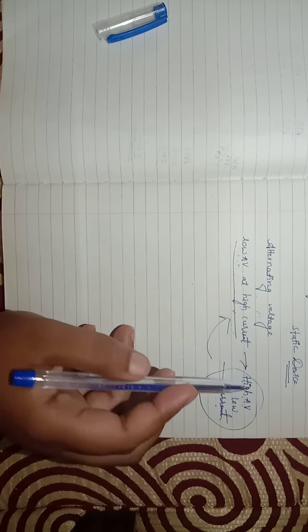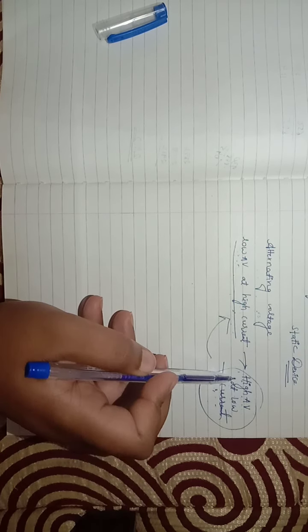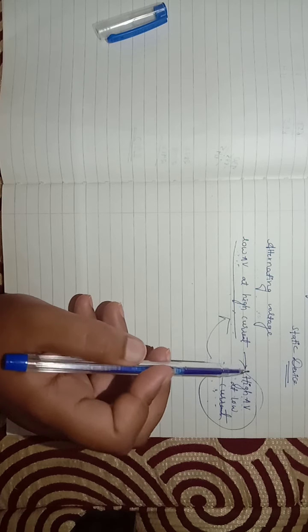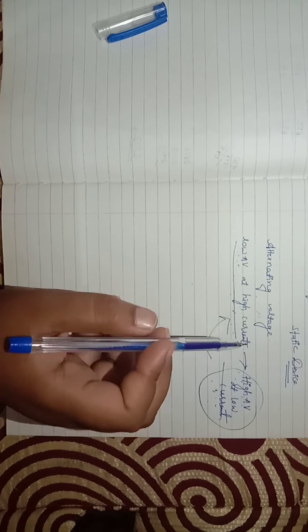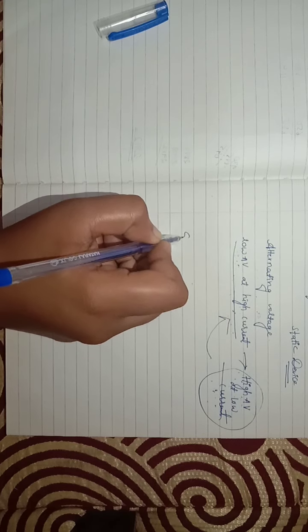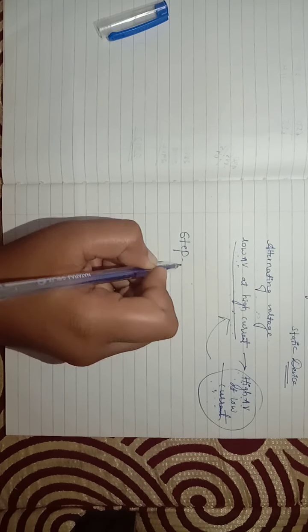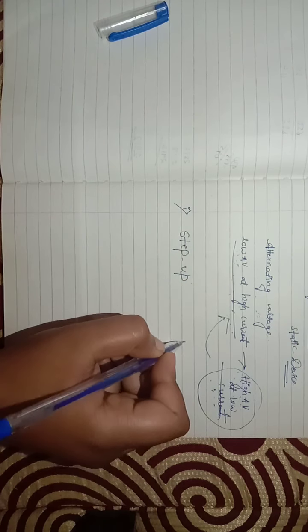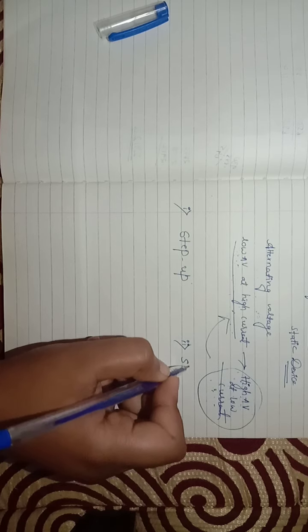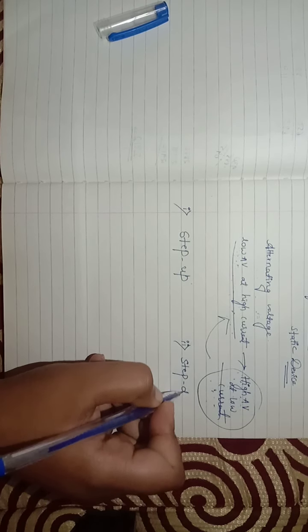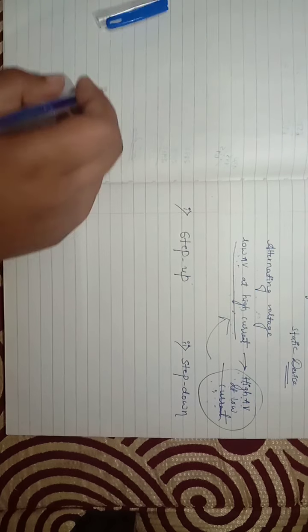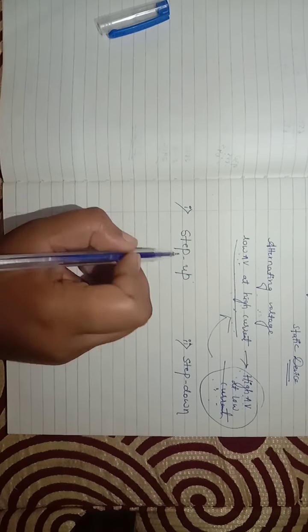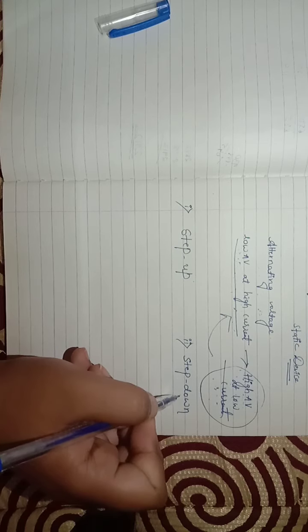So according to these two phenomena, we have two types of transformers: the step up transformer and the step down transformer.